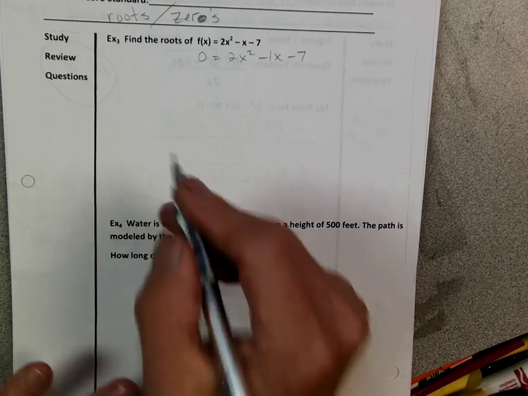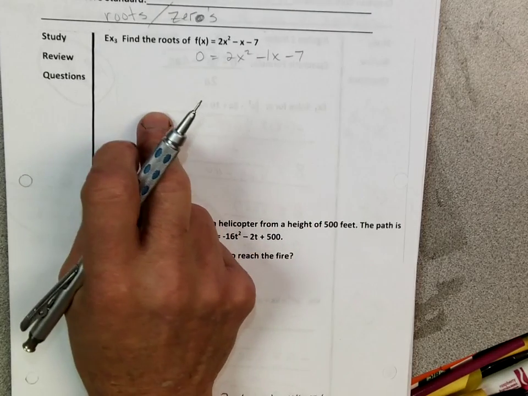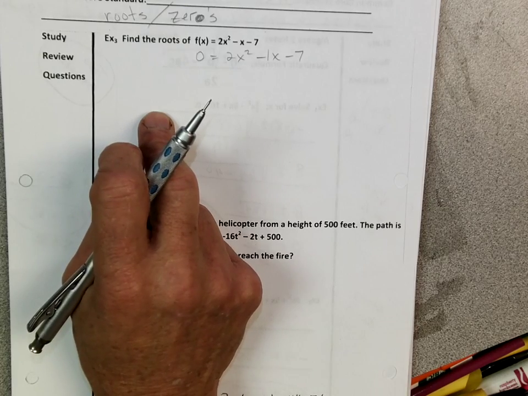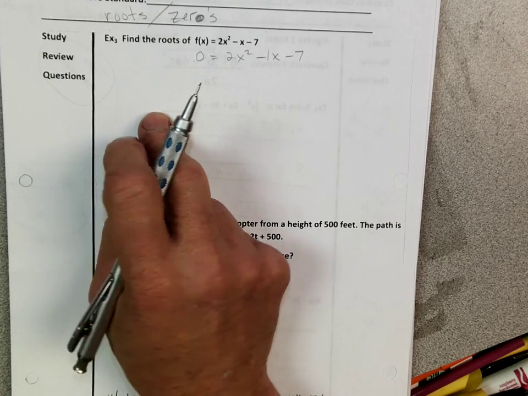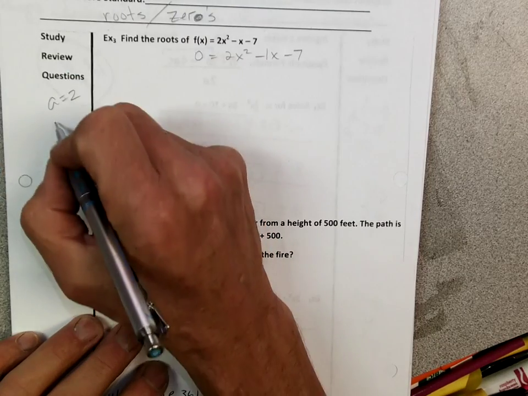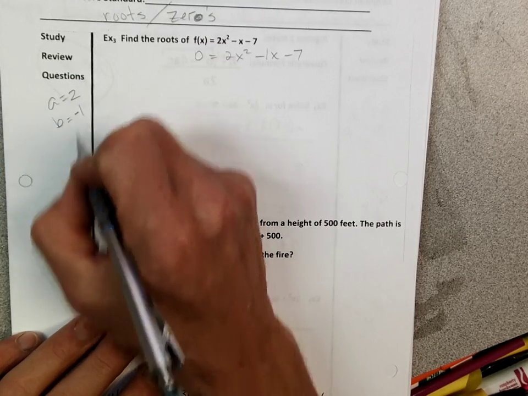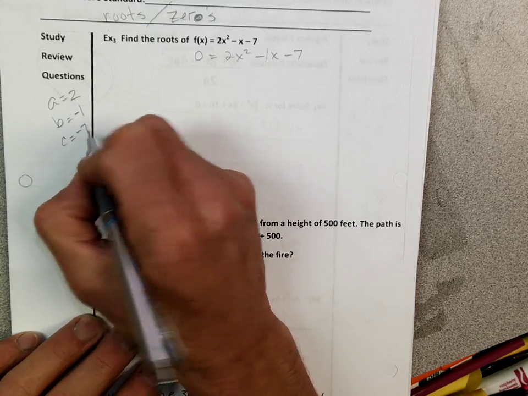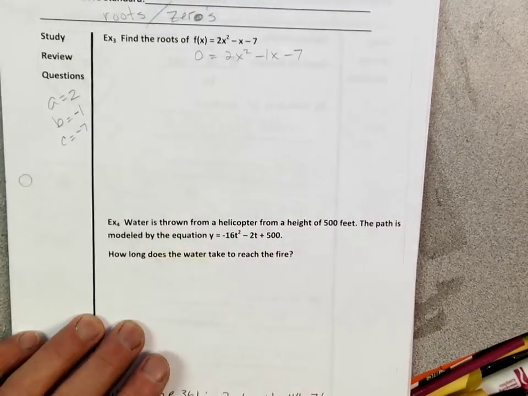Here's our formula: negative b plus or minus the square root of b squared minus 4ac, all over 2a. So let's list: A is 2, B is negative 1, C is negative 7. Let's go through it.